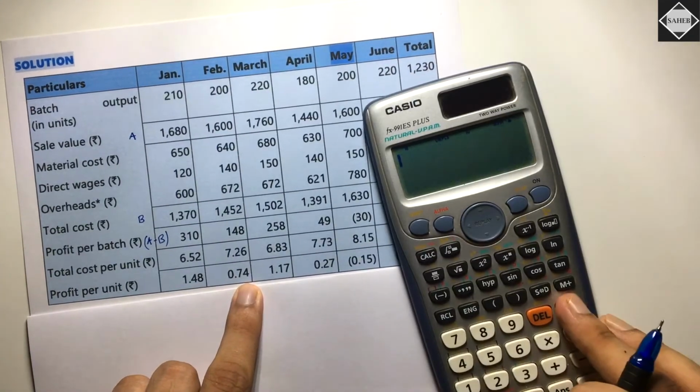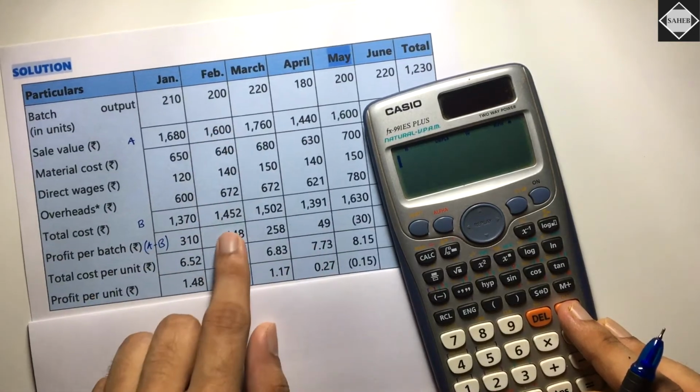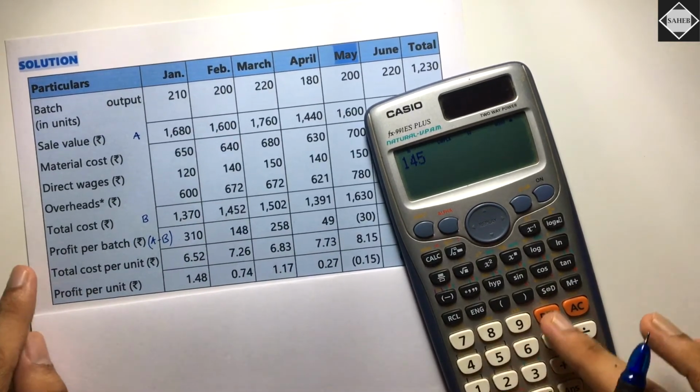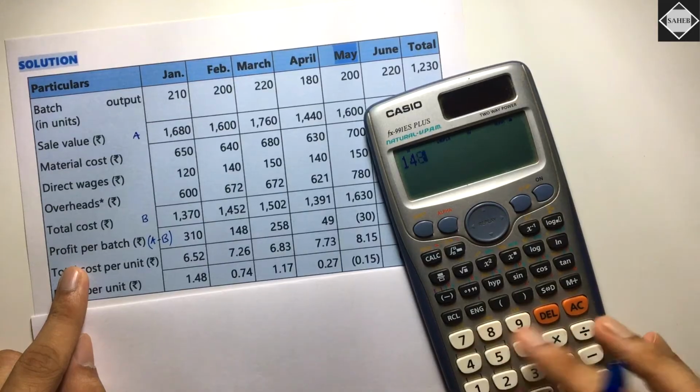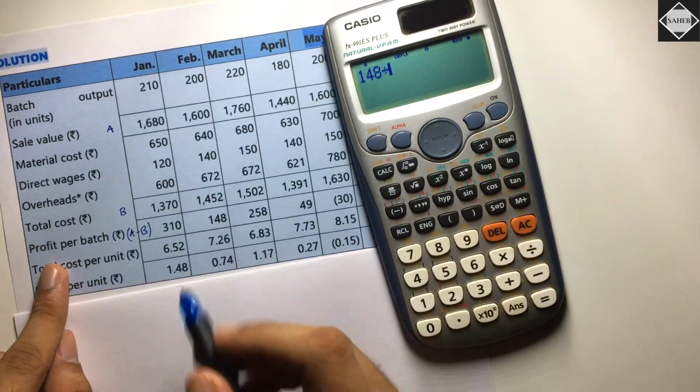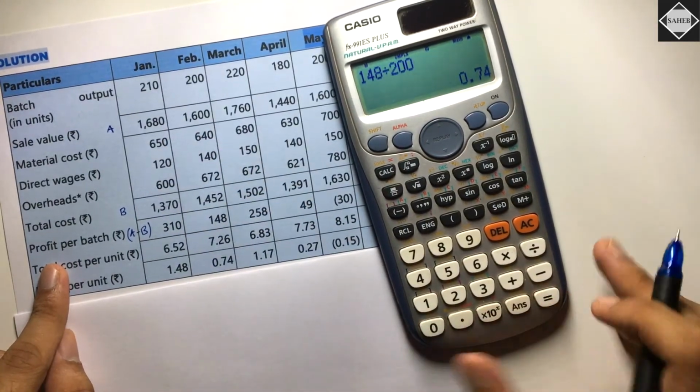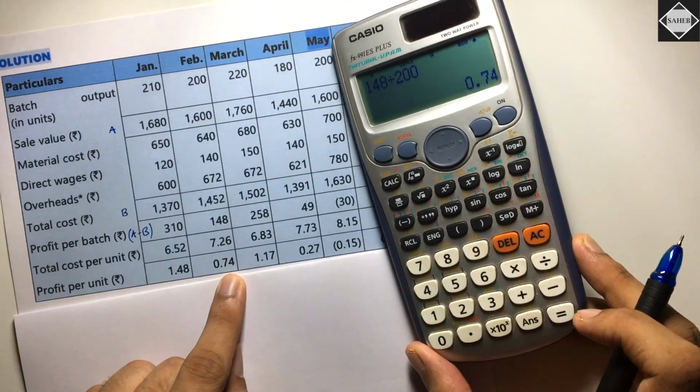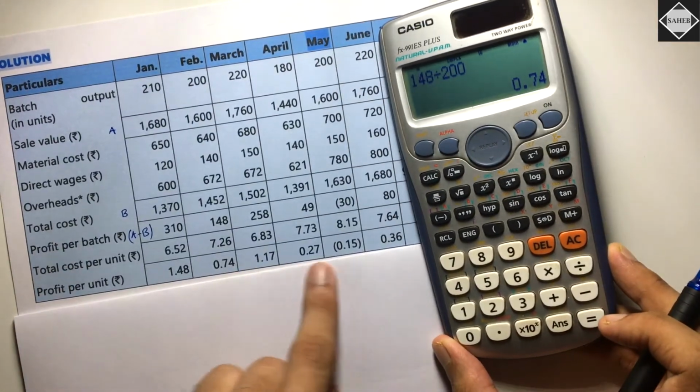And then for February, profit is 148, 148 divided by 200, that's equal to 0.74. Is it clear? Simple and straightforward. Same thing you have to repeat.